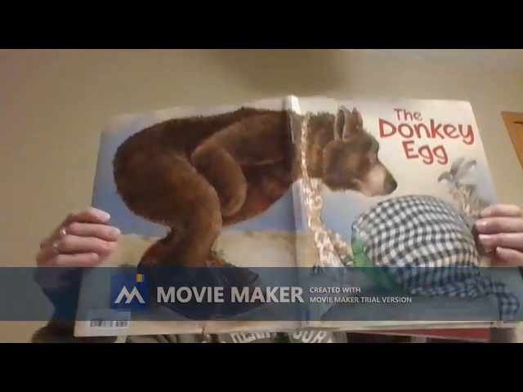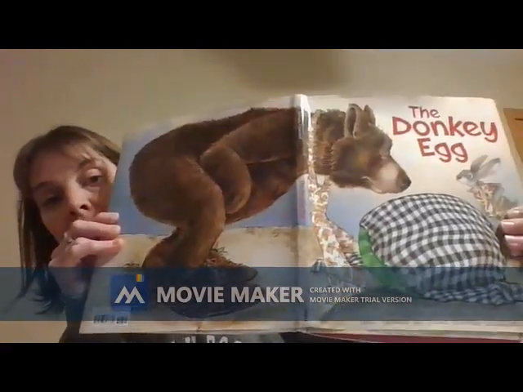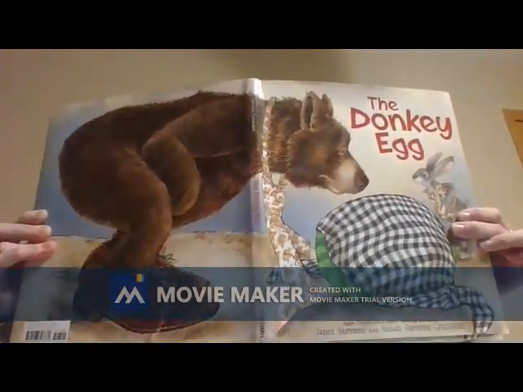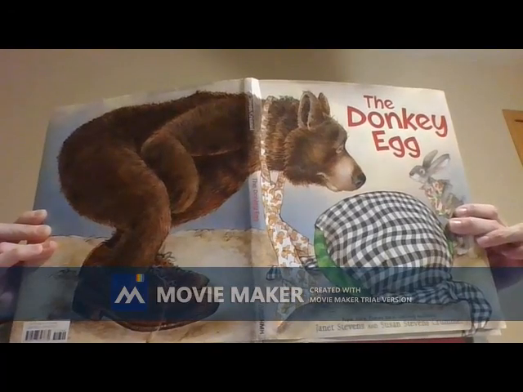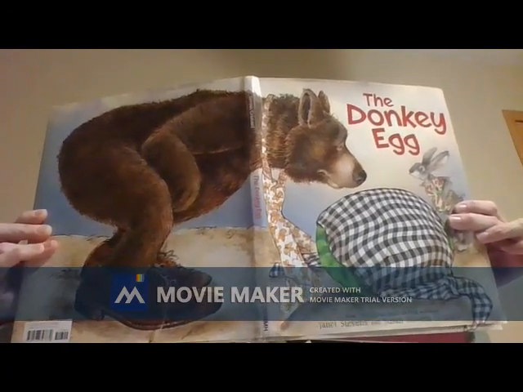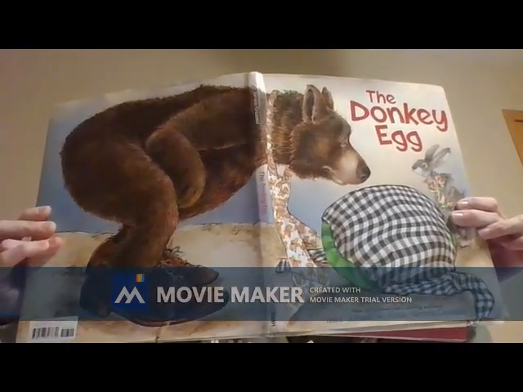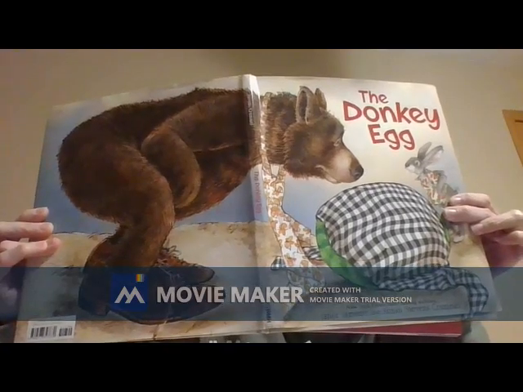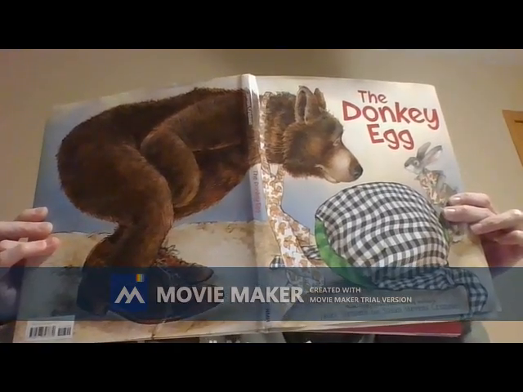In the book, The Donkey Egg, the jacket has a wraparound design. If I open up the book, I can see how the picture connects. On this cover, I see a bear and a rabbit looking at a round object covered by a blanket. I wonder what is under the blanket.